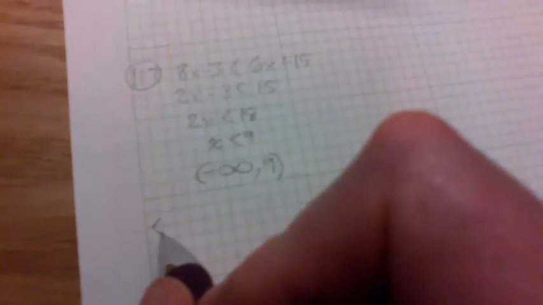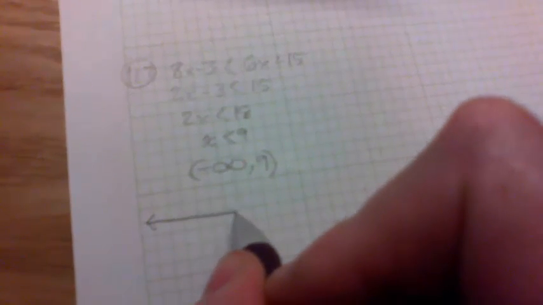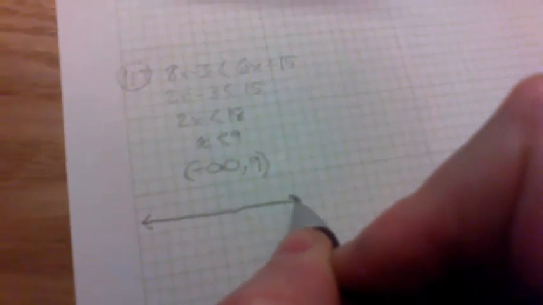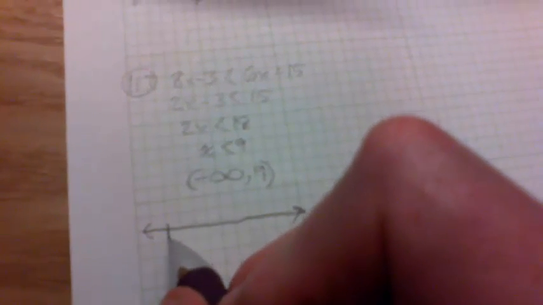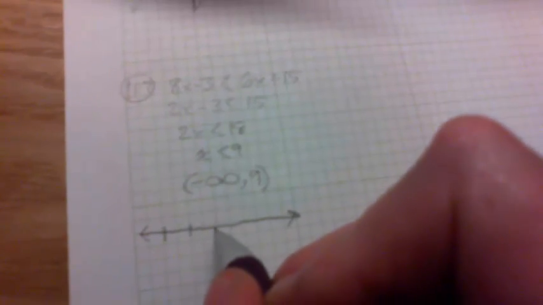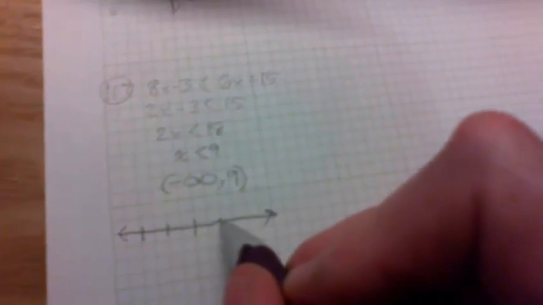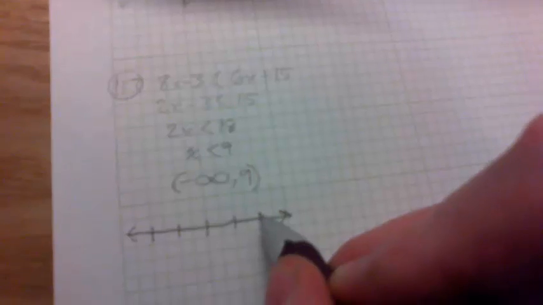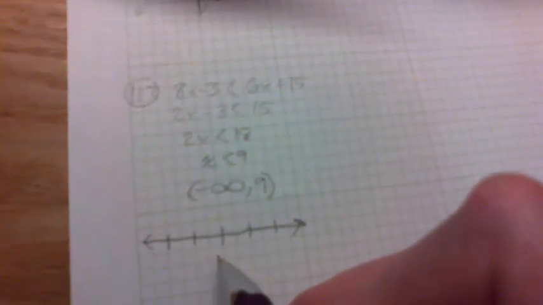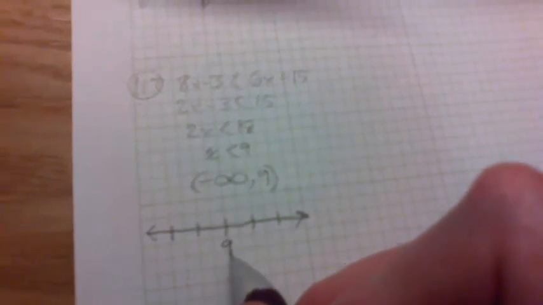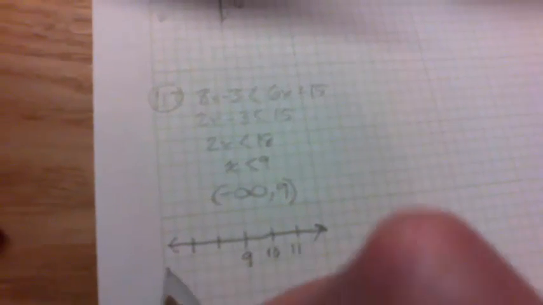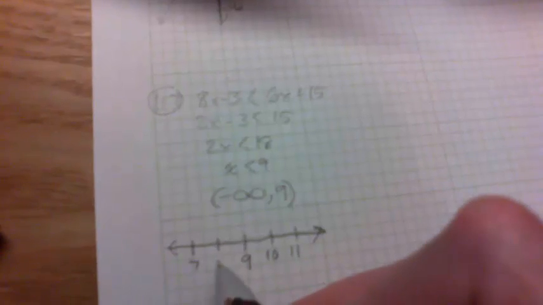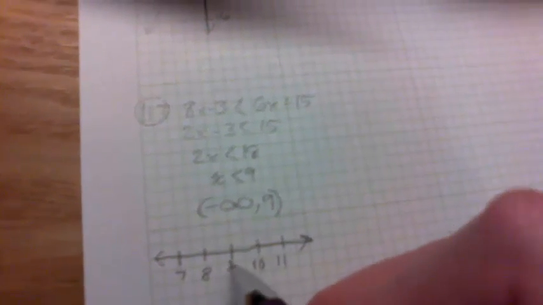Now if we go to graph this, first I'm going to make the inequality line. You need enough points in here to where it makes sense. So none of this just putting 1 point or 2 points. At the very least 3. Ideally put at least 5. Now because 9 is kind of in the middle of this graph, I'm just going to put a 9 here. It makes sense to put a 10, 11, 7, and an 8.